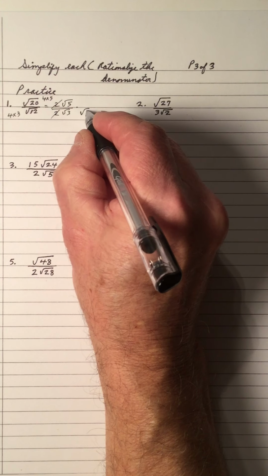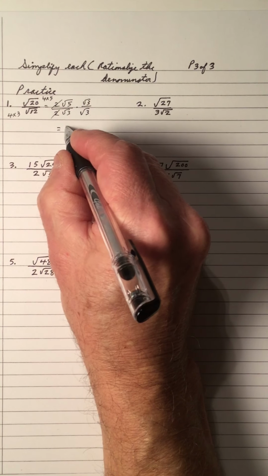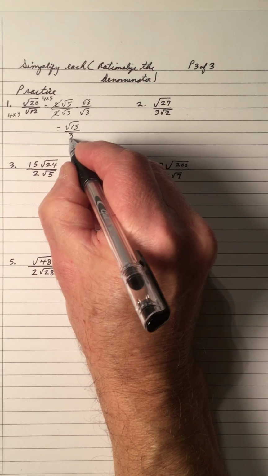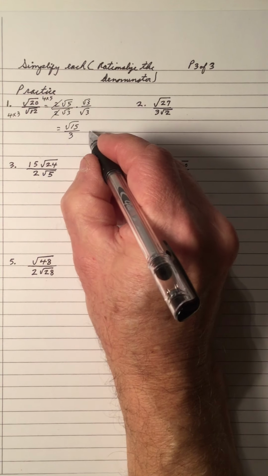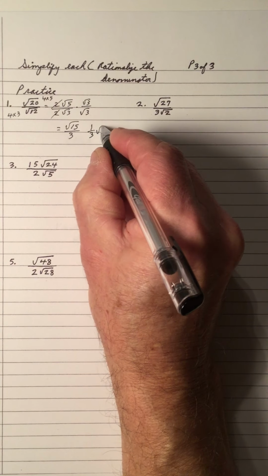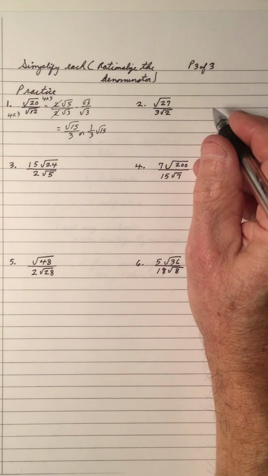So I multiply by the conjugate of root 3. So that gives me root 15. And root 3 times root 3 is 3. So I could have, if I want, a 1. So I could have 1/3 root 15. Either or. I'm just doing both options.